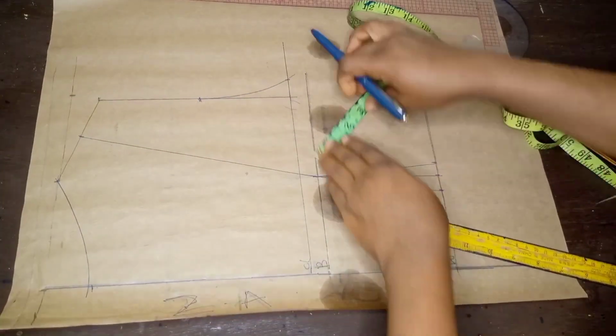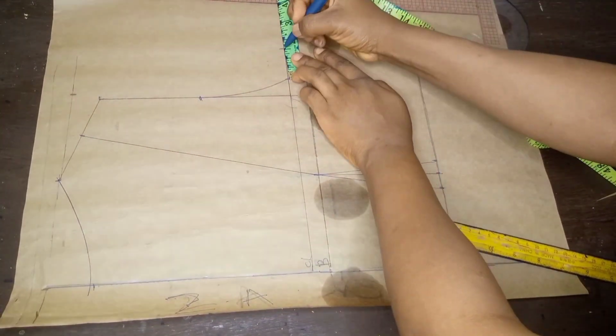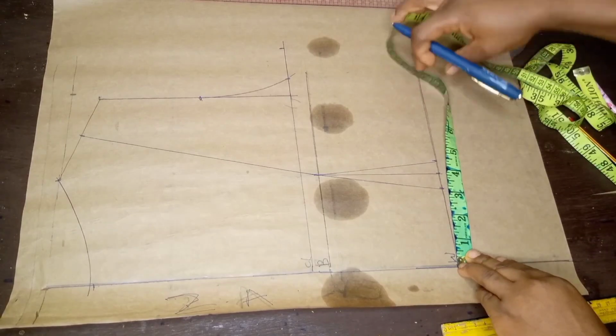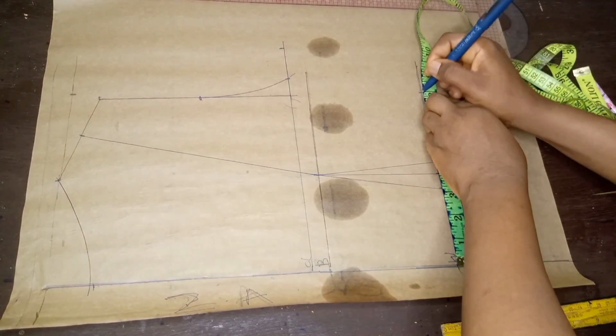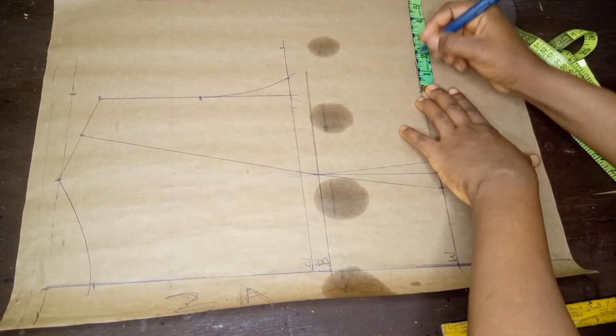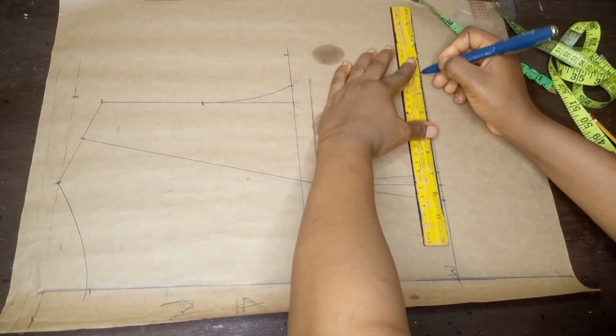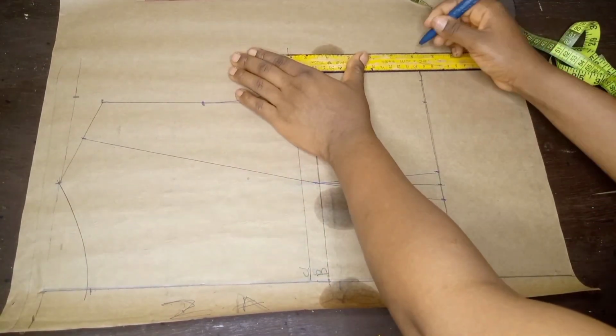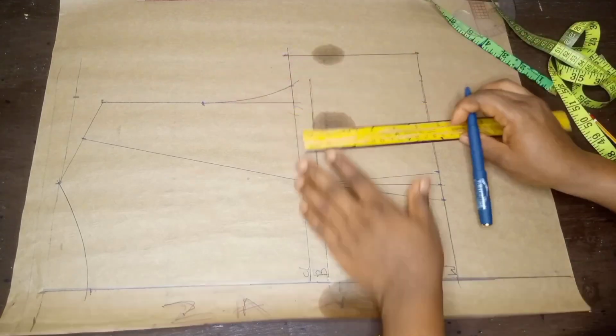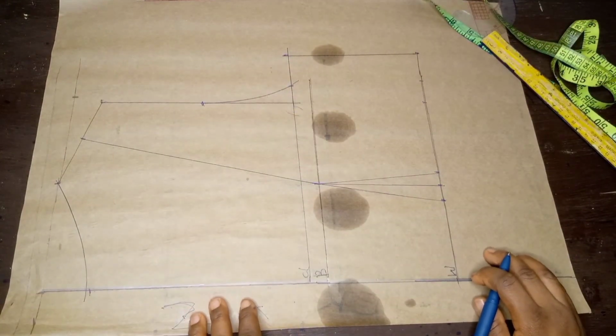The next thing I'll do now is to input my round bodice measurement. Now my bust measurement is the same as my chest line measurement. So I'll just add my sewing allowance and come to my waistline and input my round waist measurement and also replace my dart allowance and connect my measurement. Don't forget, you also add sewing allowance at your waistline.